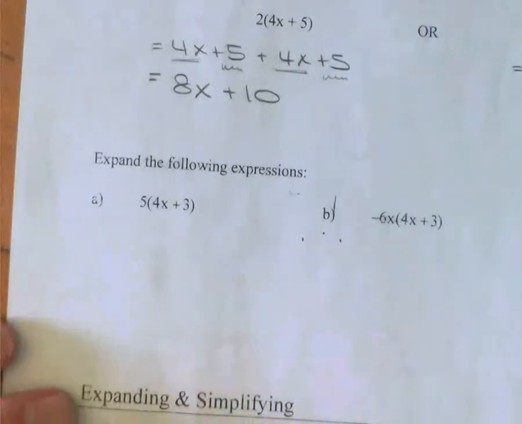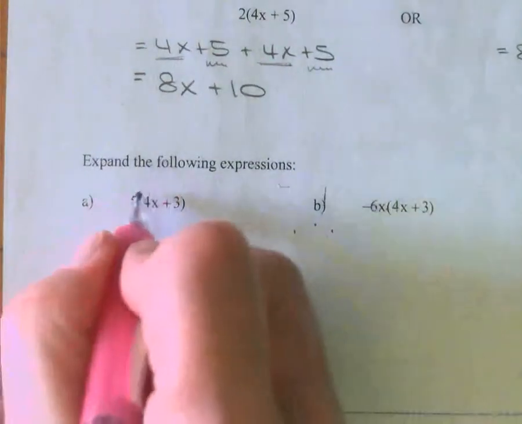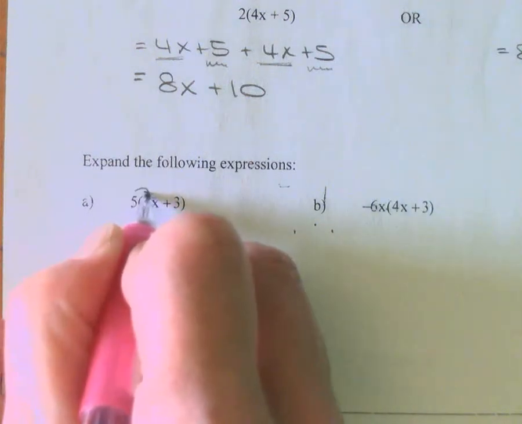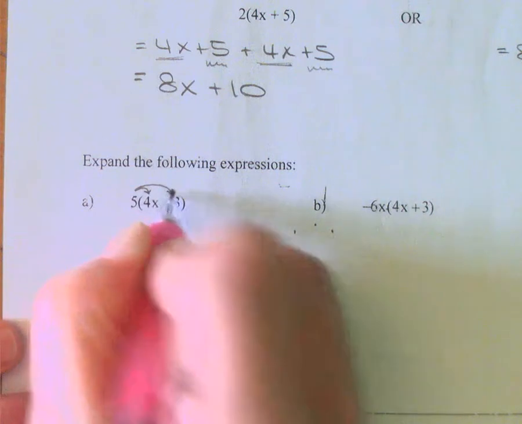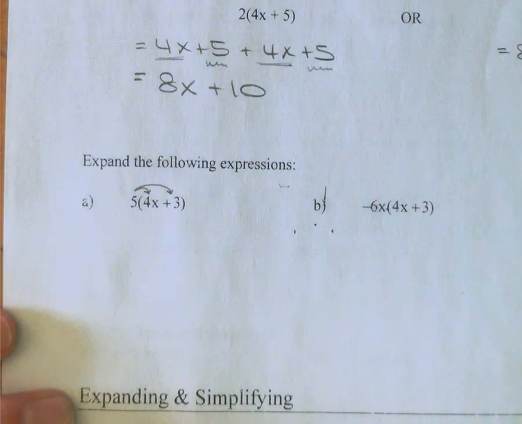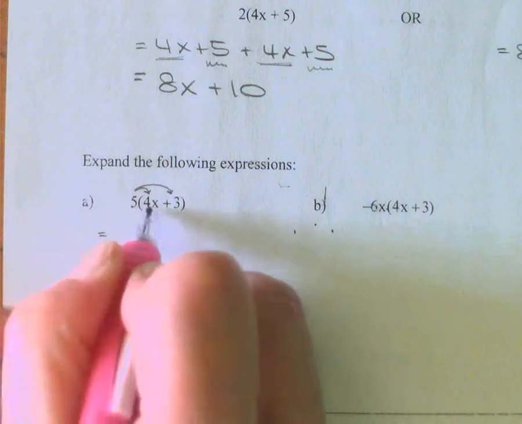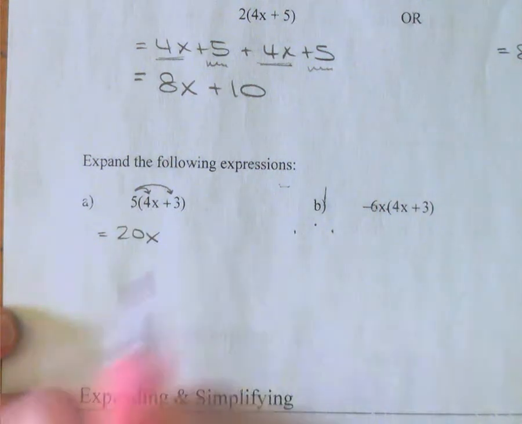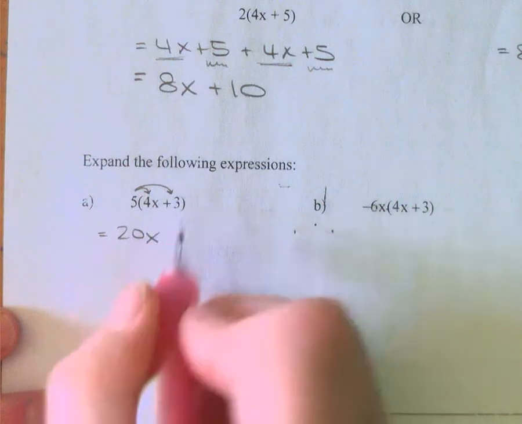If I look at the next one, I want to take 5 and multiply 5 by everything in this bracket. So I'm going to do 5 times 4x and 5 times 3. So 5 times 4x means we have 20x, and 5 times 3 means we have 15.